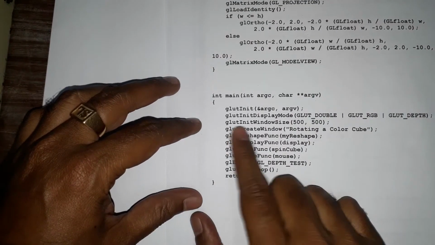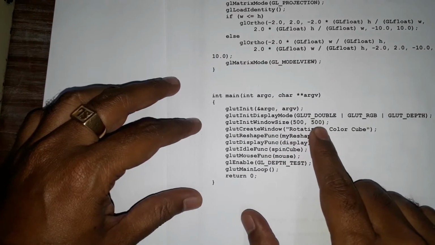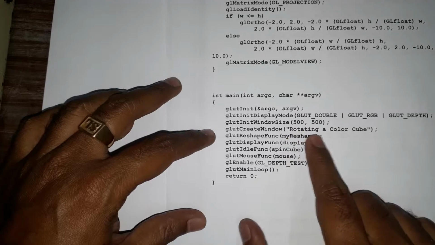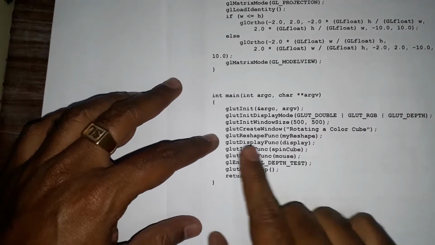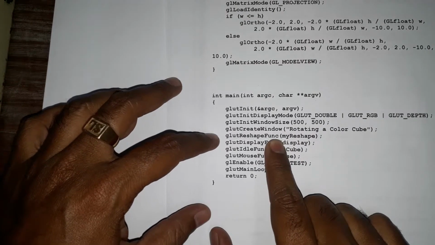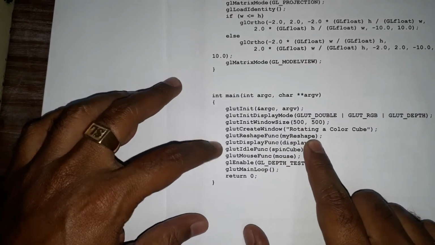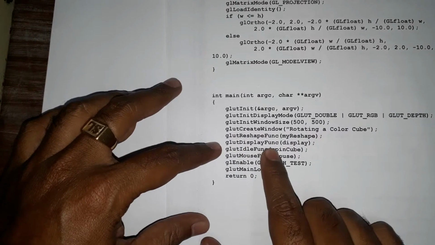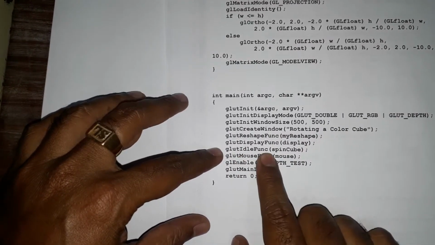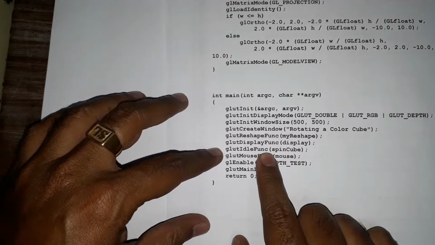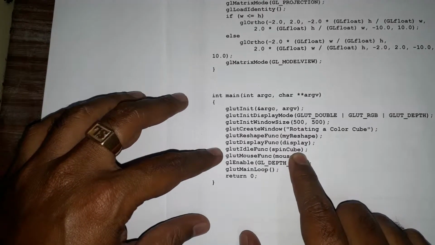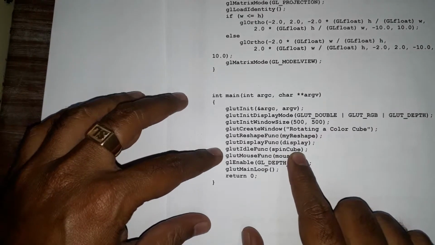glutInitWindowSize is 500 comma 500, the width and height. glutCreateWindow has the title Rotating a Color Cube. glutReshapeFunc: whenever the window is changed, we call my reshape function. glutDisplayFunc draws the cube, that is display. glutIdleFunc: whenever there is no operation on the cube, by default it is going to call spinCube. When there is no operation, this function will be executing.